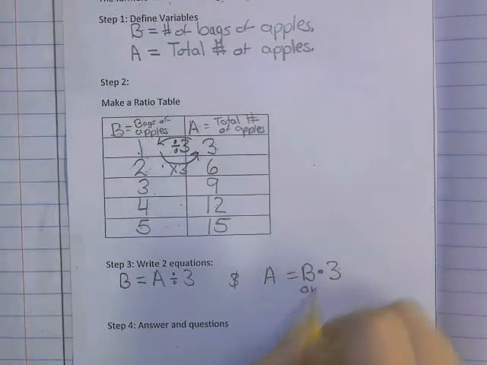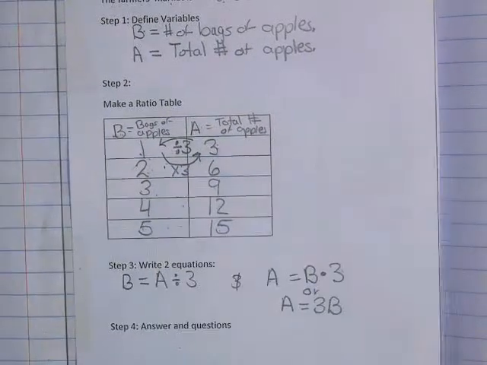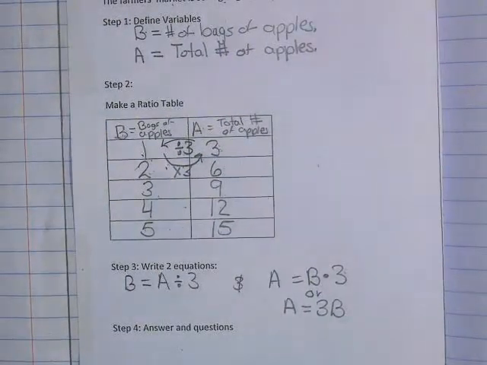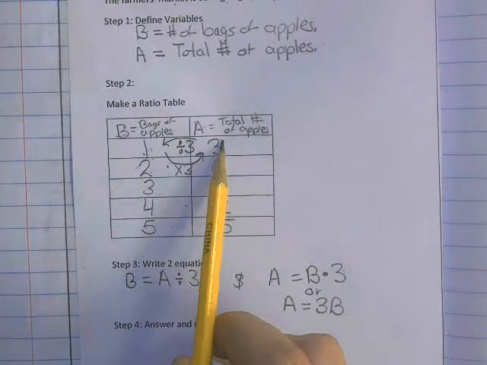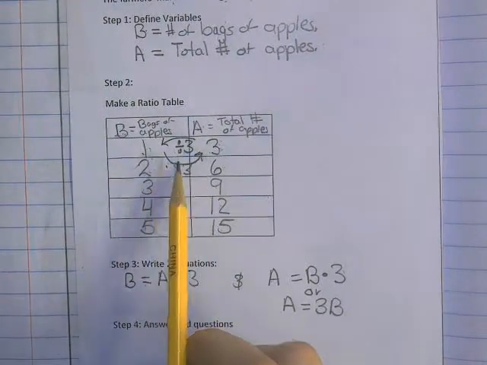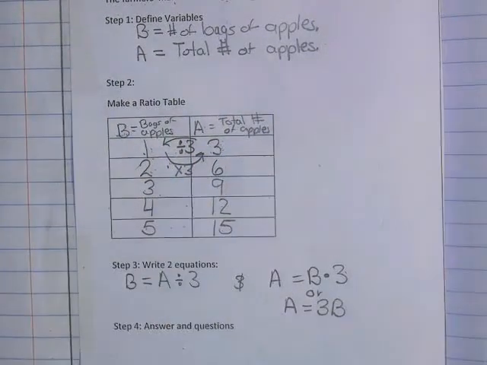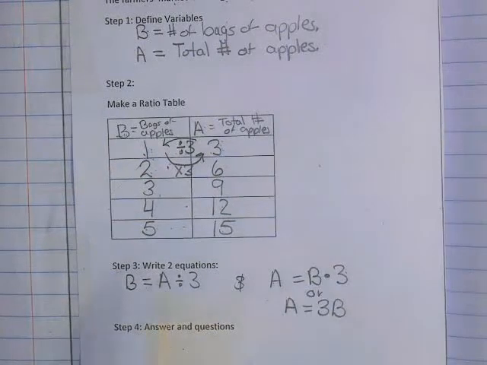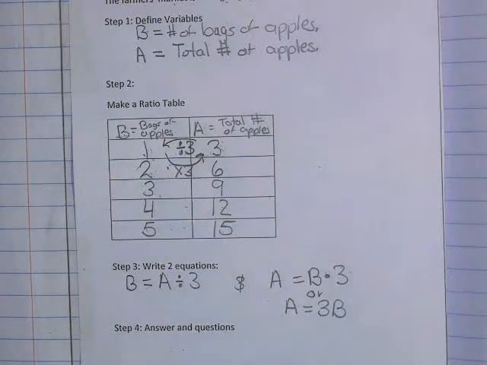Now I could also write that the more correct way and say 3B. Right? Do you see how that can kind of help you see those patterns? So to go from B to A, I multiply. So B times 3 gets me A, equals A. And then the opposite is true. Notice they're opposites. Divide, multiply, opposites. Just like the addition and the subtraction, remember?